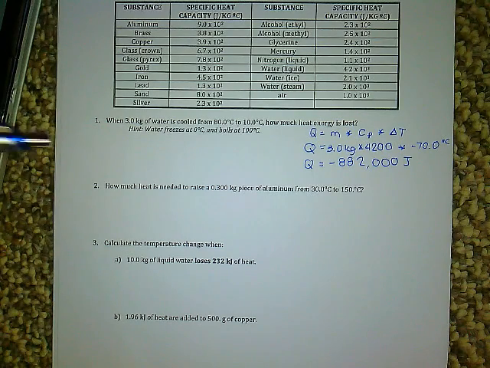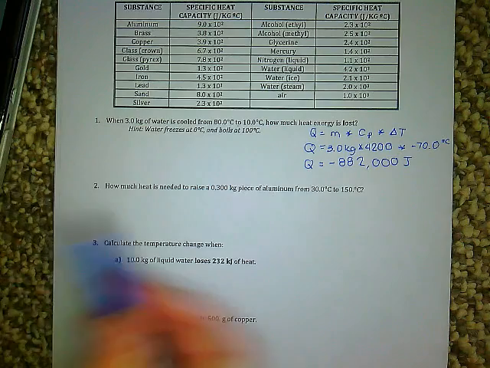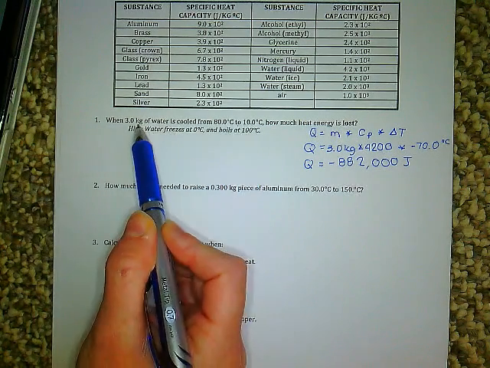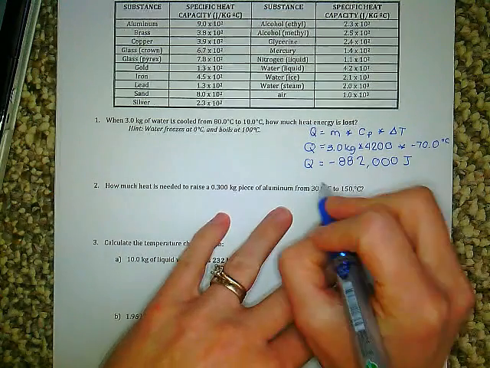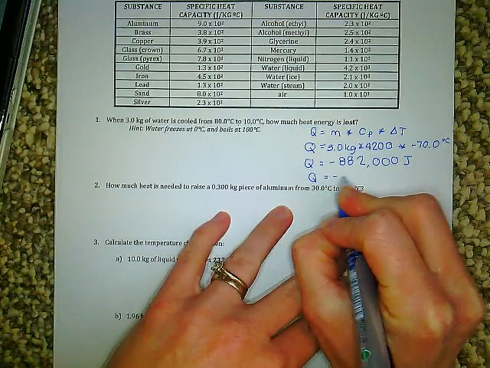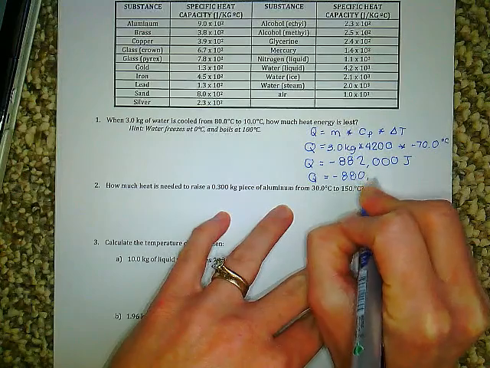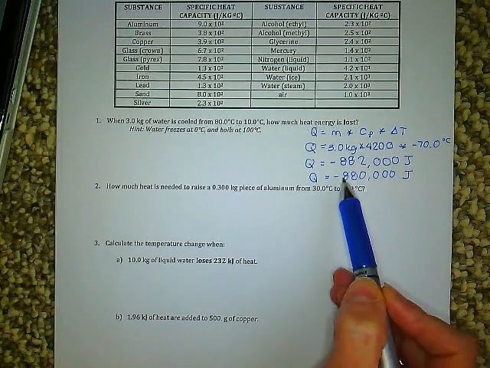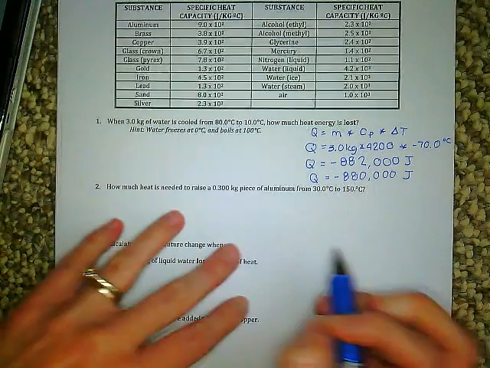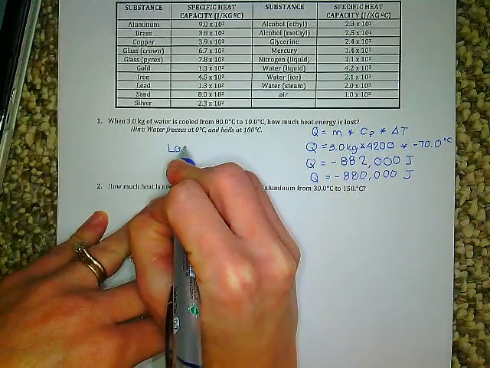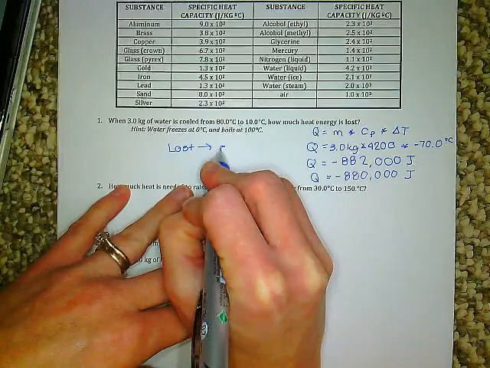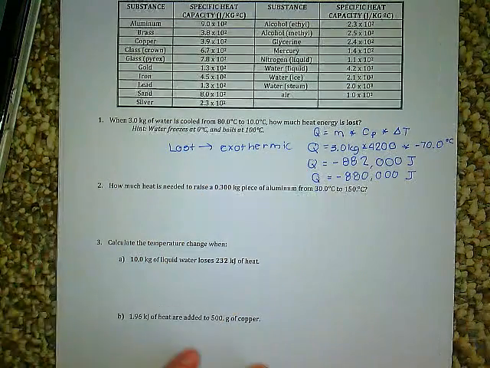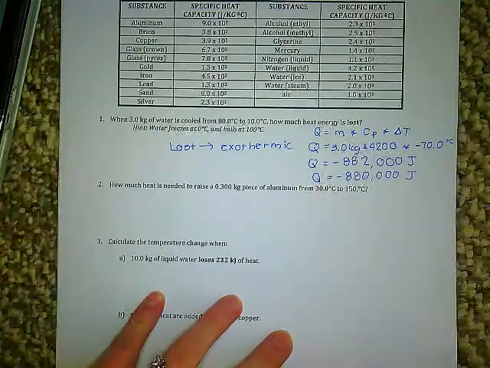Now pay attention to your significant figures. When you look at the original problem, how many sig figs do you have? I see that I have 2 sig figs here, 3 here, 3 here, and we always go with the smallest value, so I need to put this number into 2 significant figures. And so that would be negative 880,000 joules when I round. And just to get you in the habit of this, again, when you see that negative value, that is telling you that heat energy was lost. And if heat energy was lost, then that means that it is an exothermic reaction and that energy was exiting the reaction. Okay, so pretty straightforward on that one.